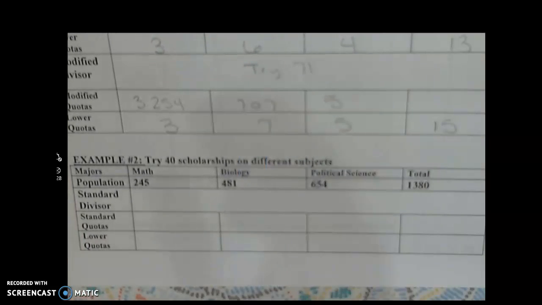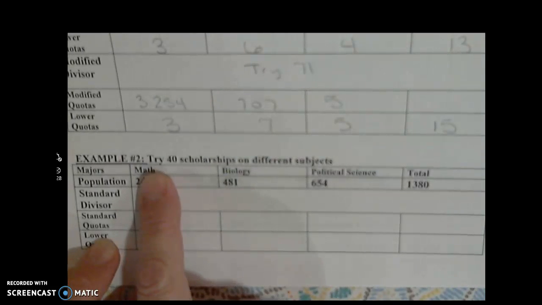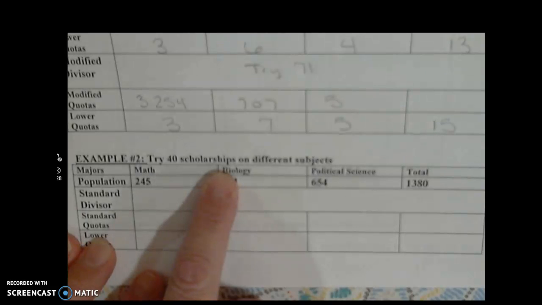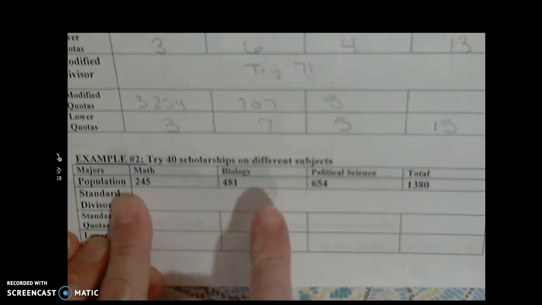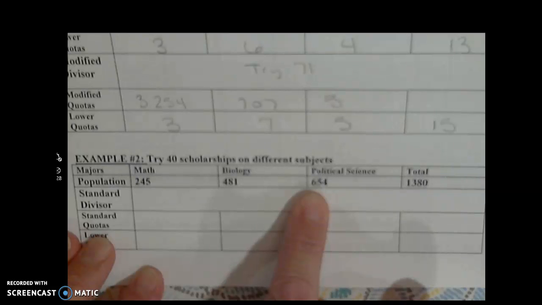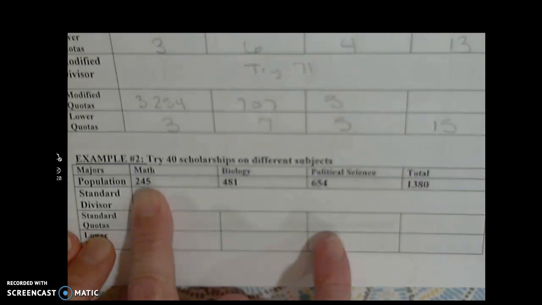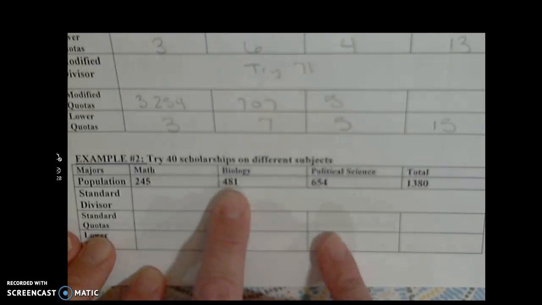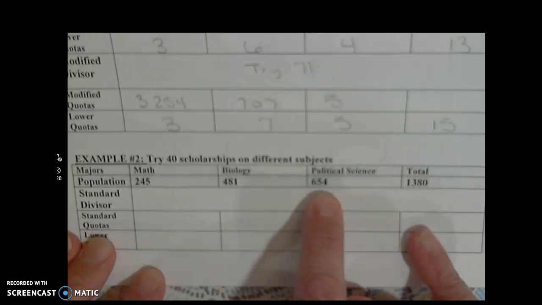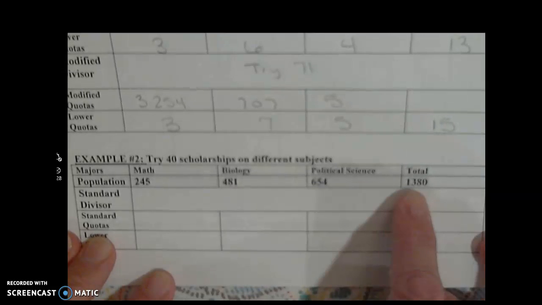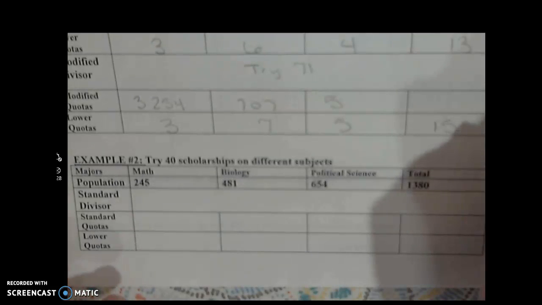All right, so that was example one. So let's do basically the same thing, but this time we're going to try, what if there's 40 scholarships and the numbers change per class? Okay, we got 245 in math, biology 481, political science 654, and that's a total of 1380.